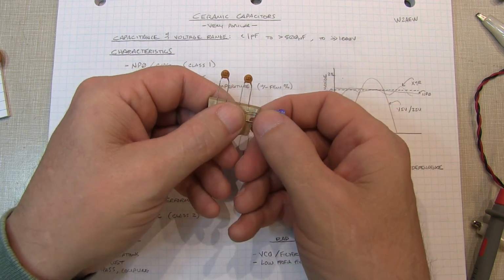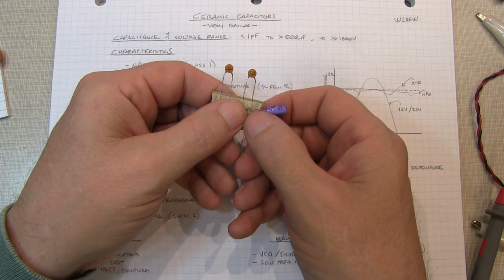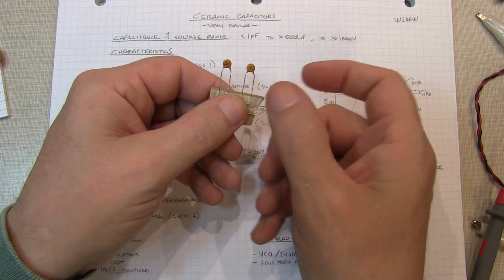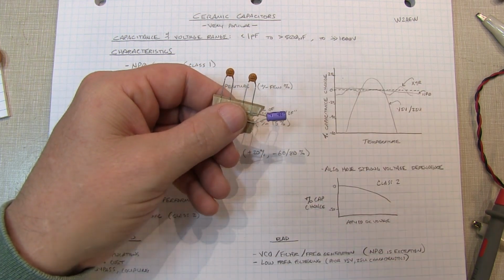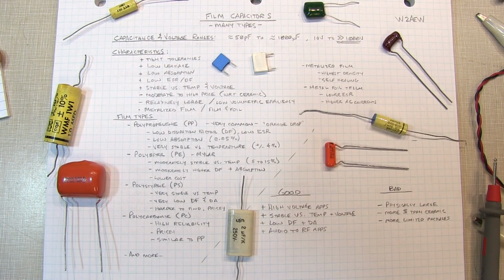But that being said, let's go take a look at some of the other common types of capacitors that are out there and some of their characteristics and see where they'd be applicable. Probably the next most common type of capacitors are the film capacitors. Now, just like the ceramics, there are many different types of film capacitors. One of the differences though is that there aren't that many film capacitors available in surface mount, or certainly not nearly as many as there are for ceramic. But there are some really nice characteristics of film capacitors that make them worth taking a look at.